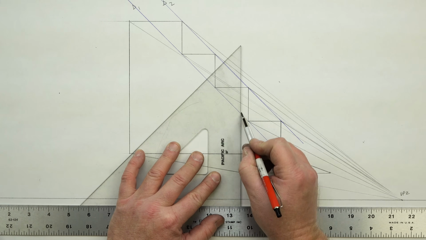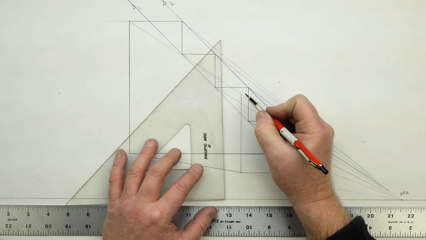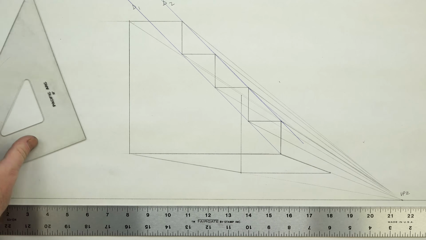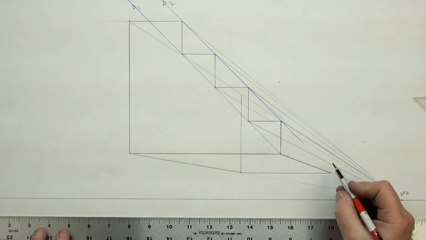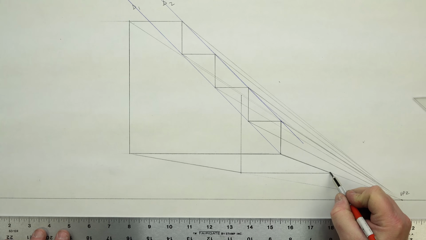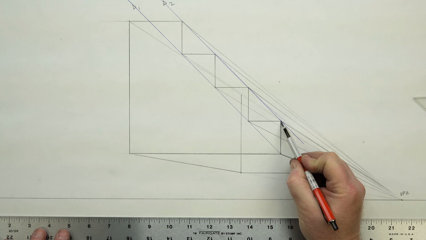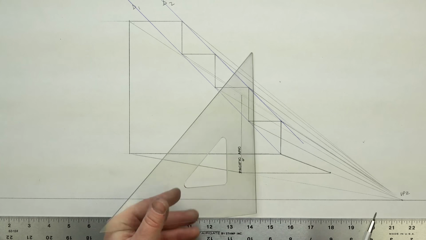Where does that meet? It's going to be this one right there. There's the back of our platform, right in through here to there. That's hard to see. I got to be careful with that. Okay. All right, so we cut off our dimensional depth right through there. There's the height of our first riser, so we know where to stop that.